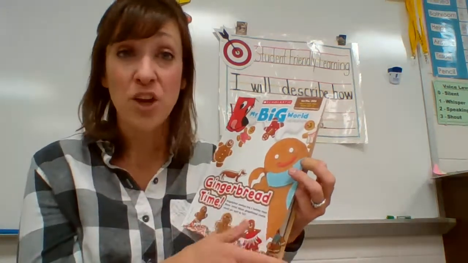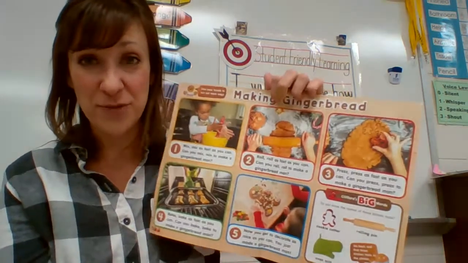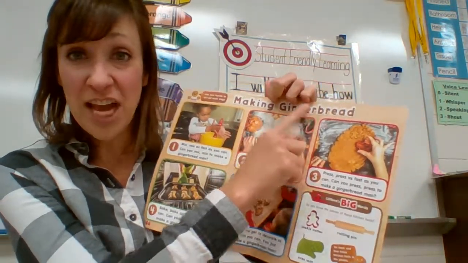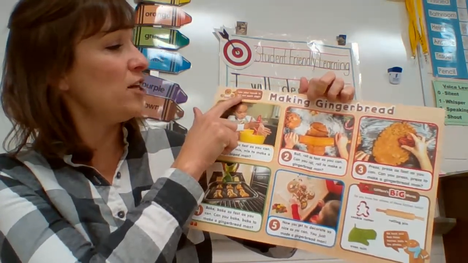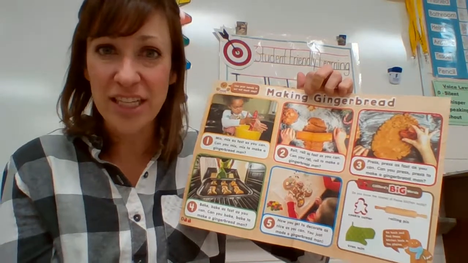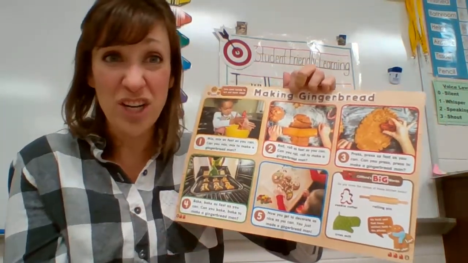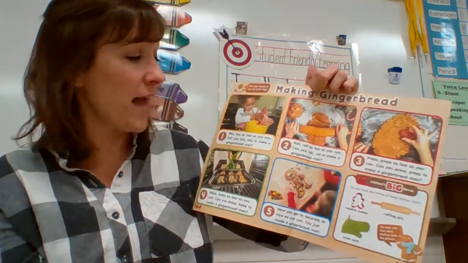You're going to flip your page over and you're going to see this on your page. The heading for this section says making gingerbread. All right, it says use your hands to act out each step. All right, so in each of these boxes, they're doing something. We're going to try to do it with our hands here during our reading time.